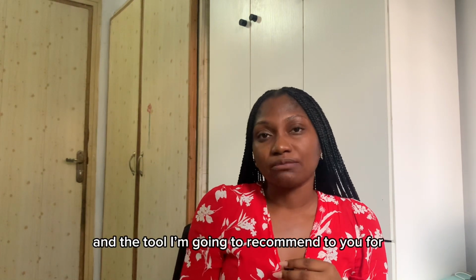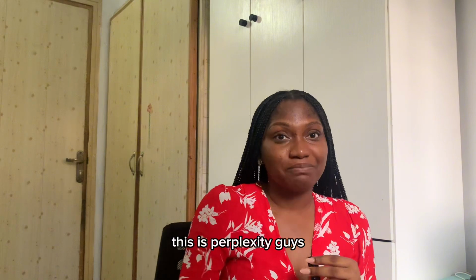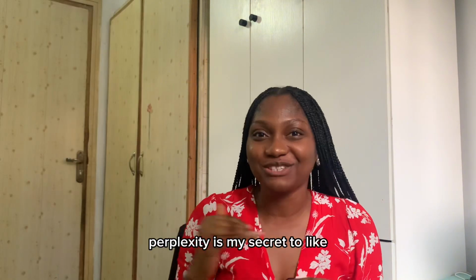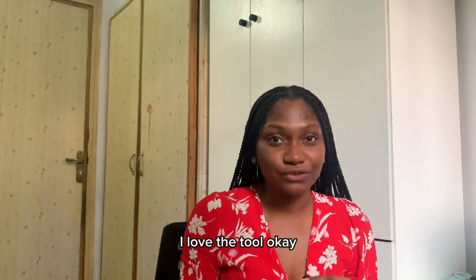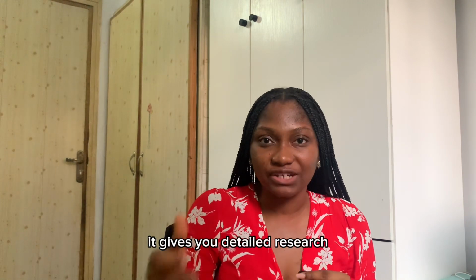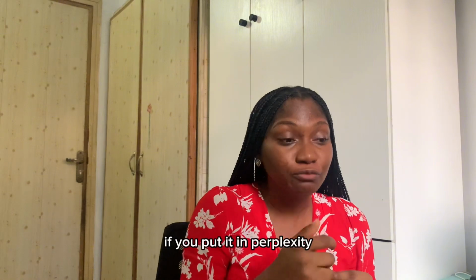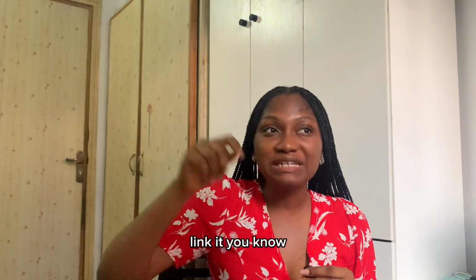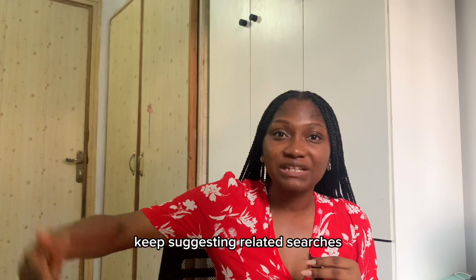And the tool I'm going to recommend to you for this is Perplexity. Guys, Perplexity is my secret tool. I love the tool, and so I'm going to recommend it to you. It gives you detailed research. If you want to search for something and you put it in Perplexity, it will give you exactly where it's coming from, link it, and keep suggesting related searches.